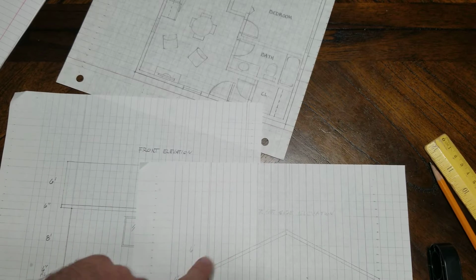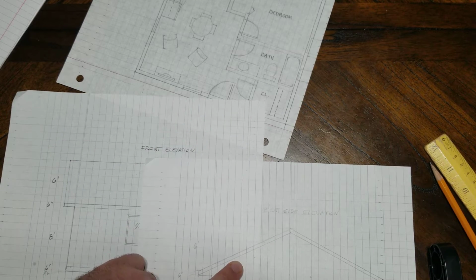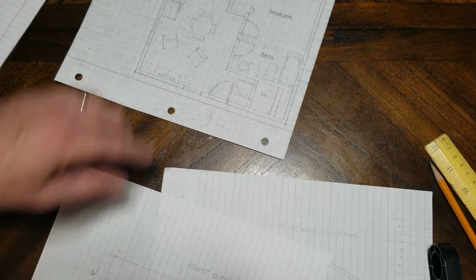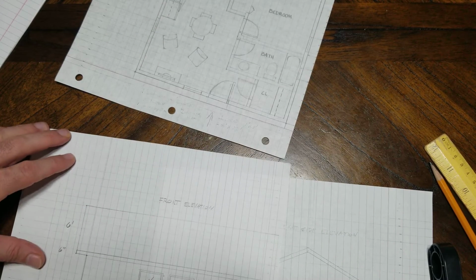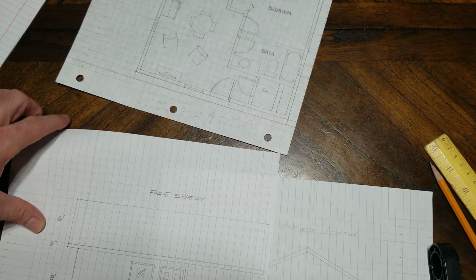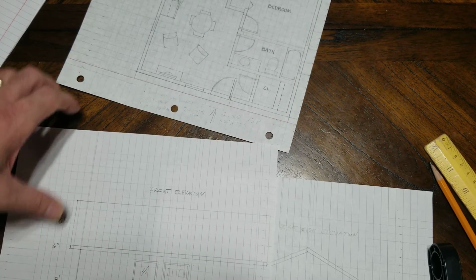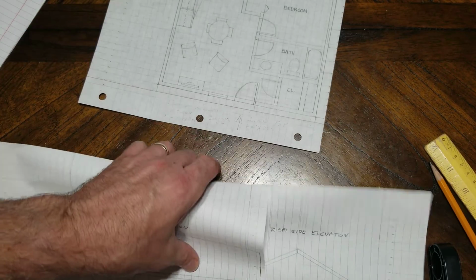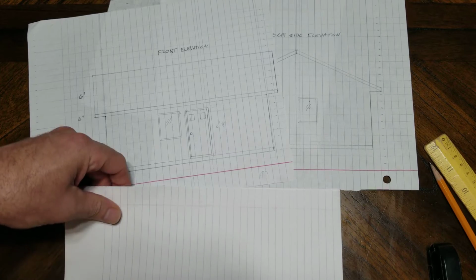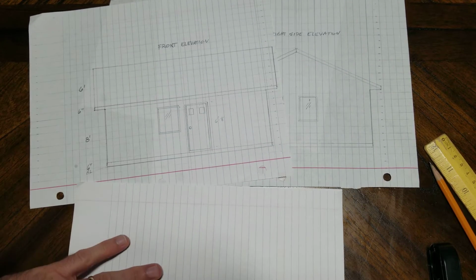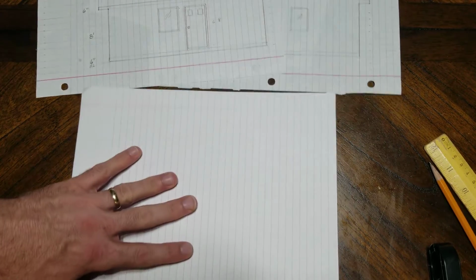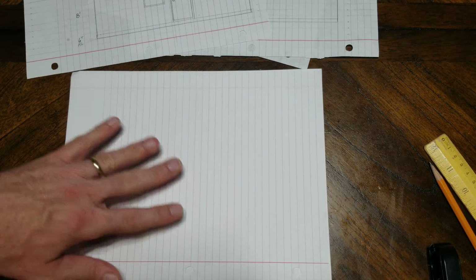On the right side we have to show the peak, because that's where I have my peak, and on the left side, or the front side, it's going to be kind of a squarish roof. Okay, so how are we going to do that? So what I'm going to do is I'm going to just kind of set these up here, and we're going to do some drawing here.